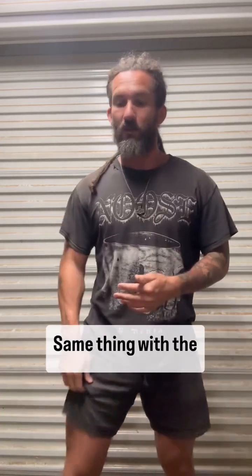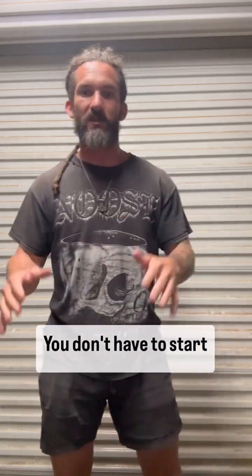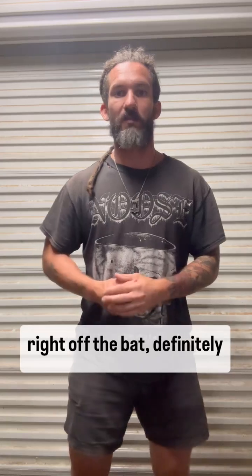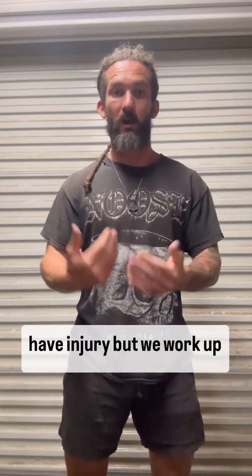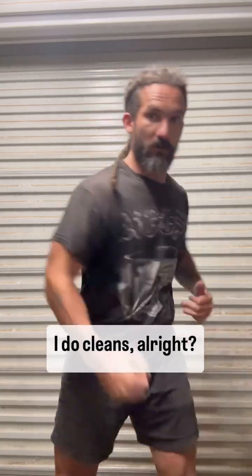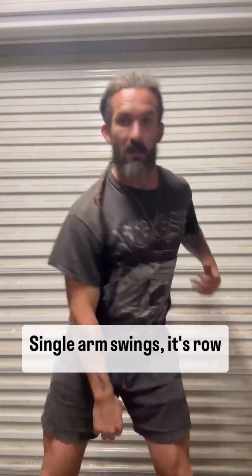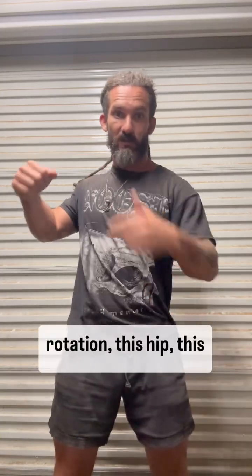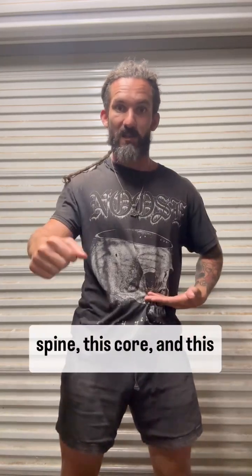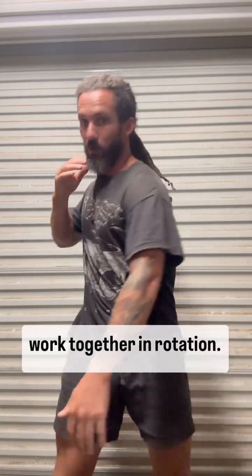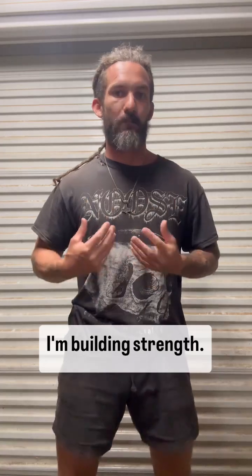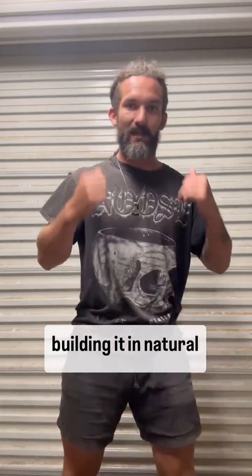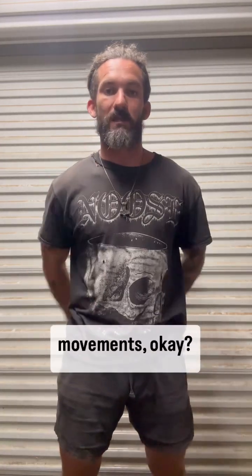Okay, same thing with the kettlebell lifting, right? You don't have to start slinging heavy kettlebells right off the bat. Definitely don't, right? There's a protocol when you have an injury, but we work up towards that. And you see when I do cleans, single arm swings, it's rotation. This hip, this spine, this core, and this part of the shoulder all work together in rotation. So I'm moving powerfully. I'm building strength, I'm building muscle, but I'm building it in natural movements.